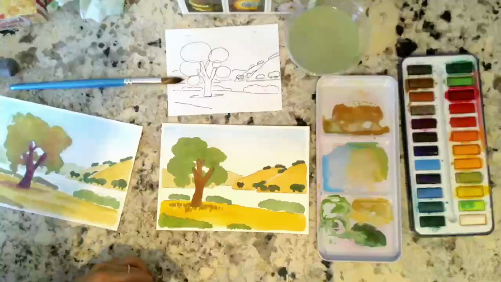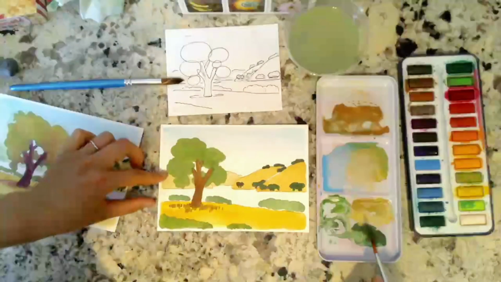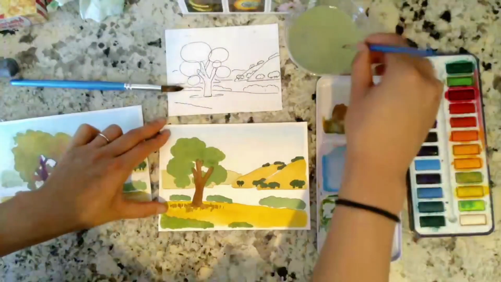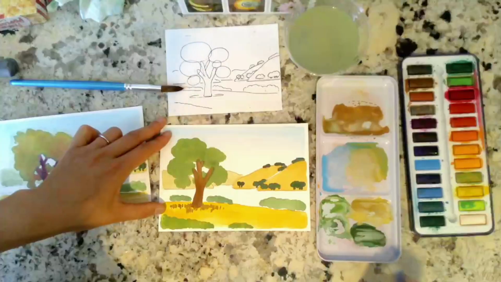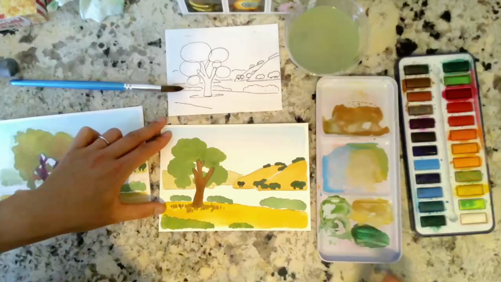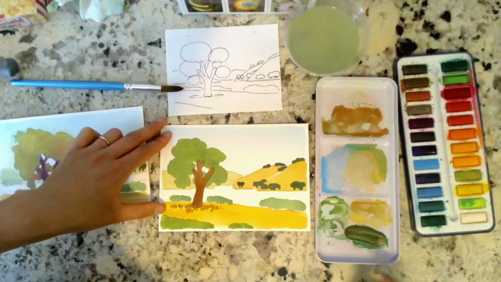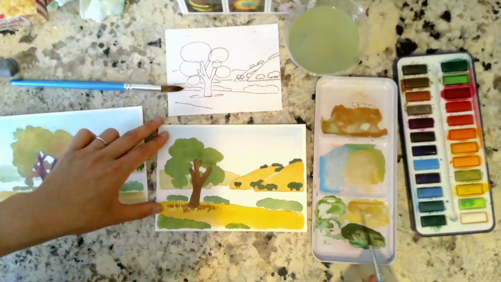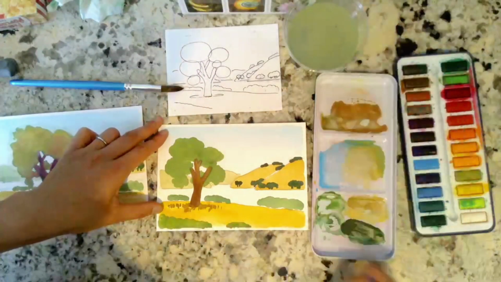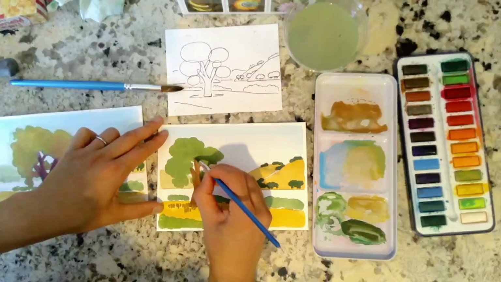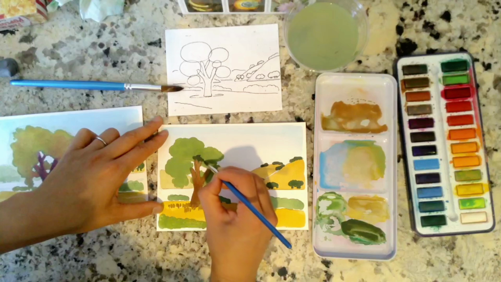I think I'll start with adding some shadow to this big tree. So just using a darker green with some of that brown makes like an army green. I'm gonna put it on the bottom sides of these ovals that I made earlier.